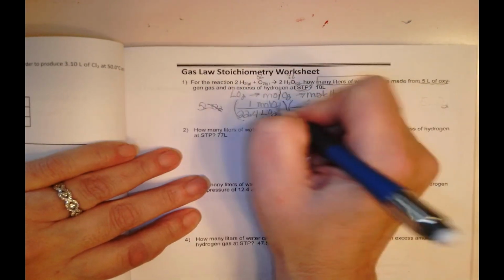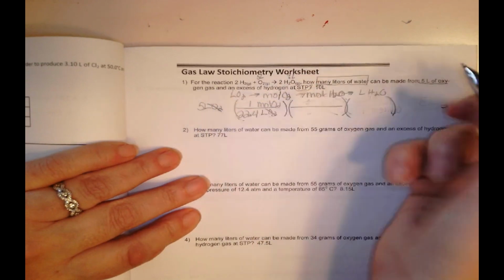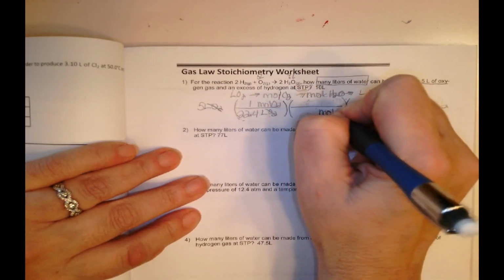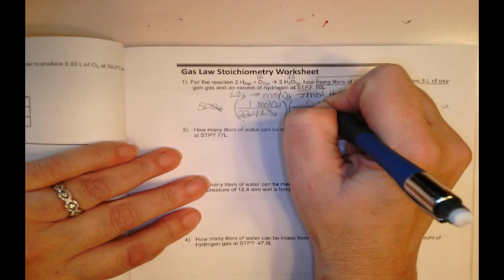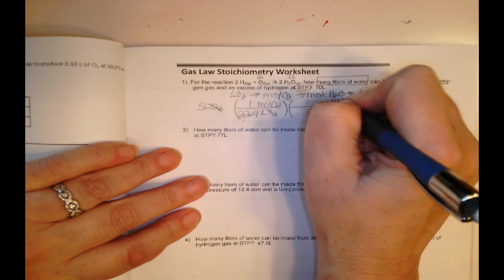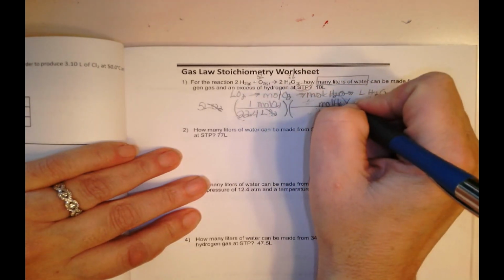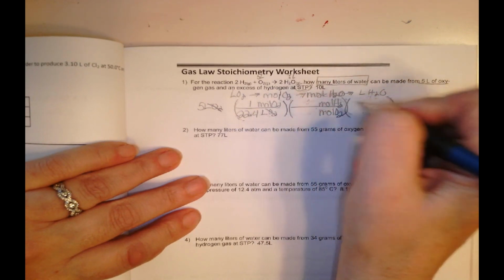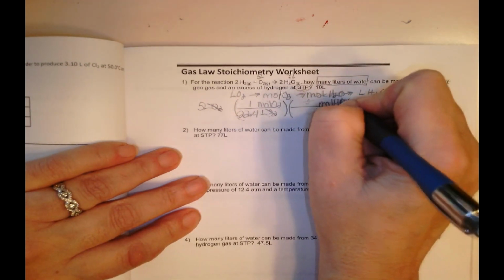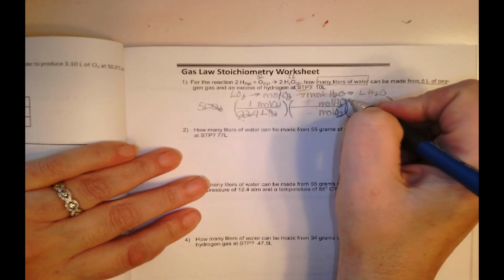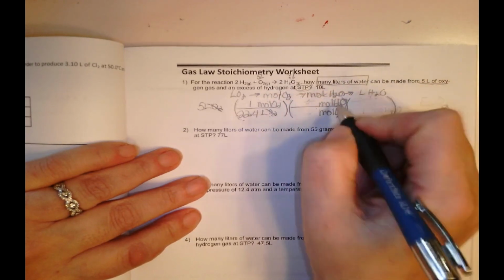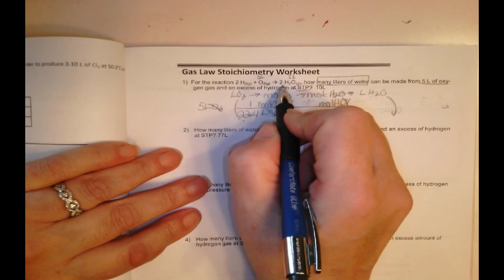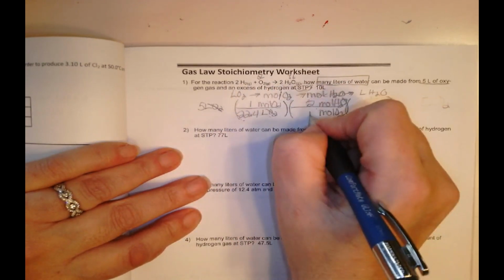So I'm off liters of oxygen island. I'm on moles of oxygen, but I don't want moles of oxygen. I want moles of H2O. It comes from our coefficients from our balanced equation, and H2O is a 2, and oxygen is a 1 there.